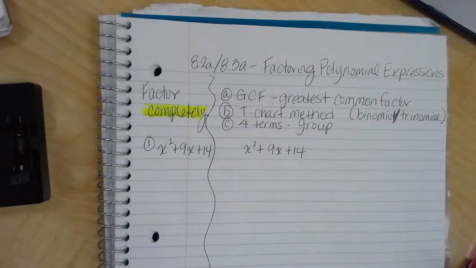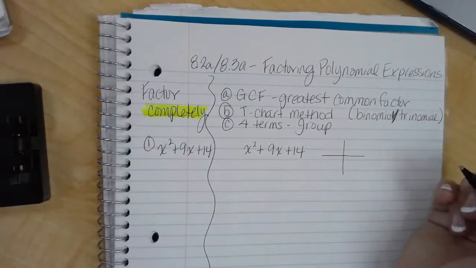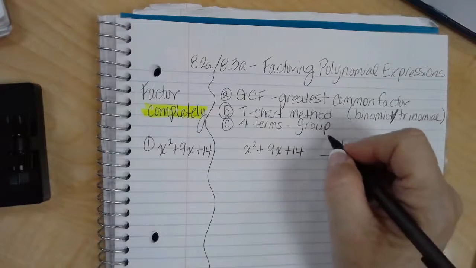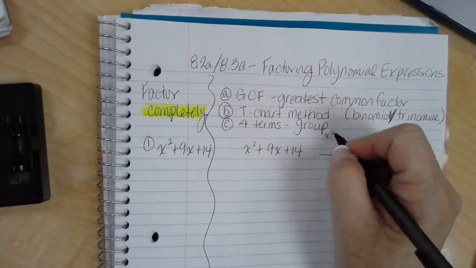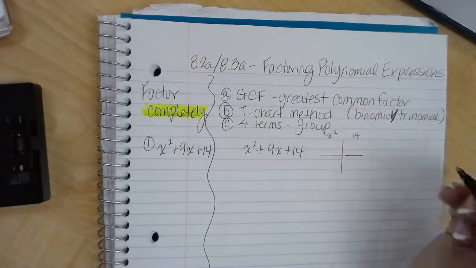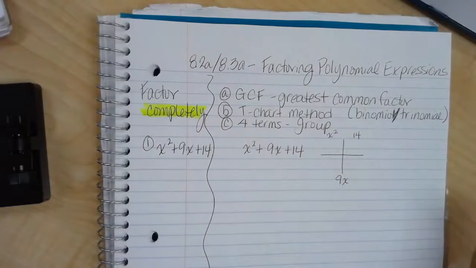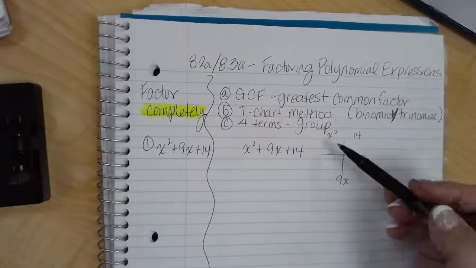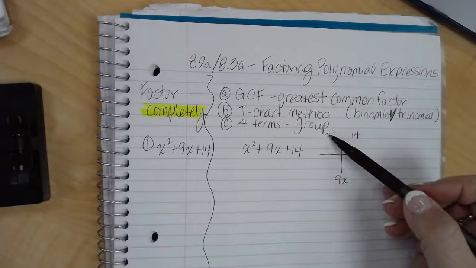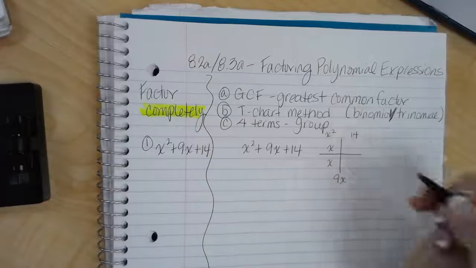Now, for the T-chart method, which is what most of you learned in terms of factoring in Math 1, we're going to draw our T. On the top of the left part of the T is going to be where we put x squared. The right part will be 14. The bottom is 9x. So once we've done this, we say, okay, what multiplies to make x squared? And that would be x and x.